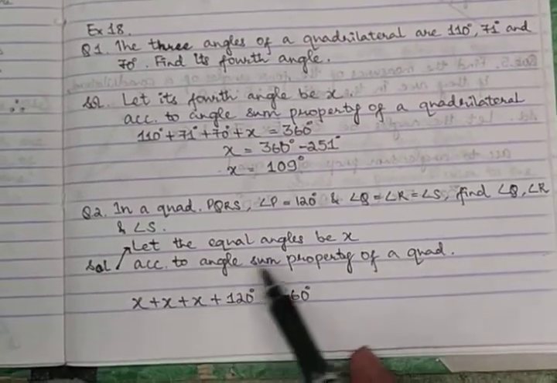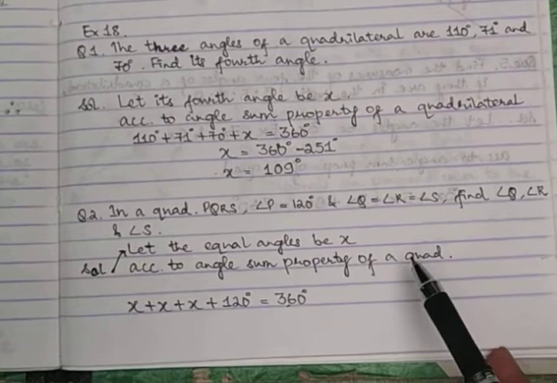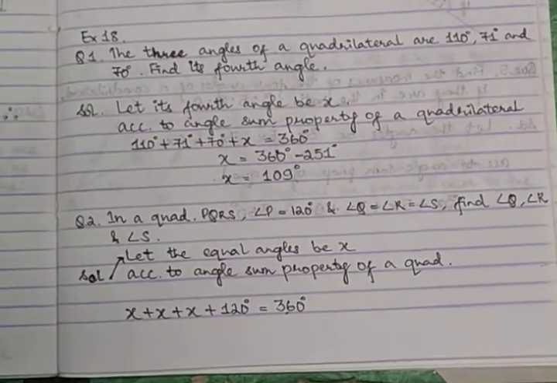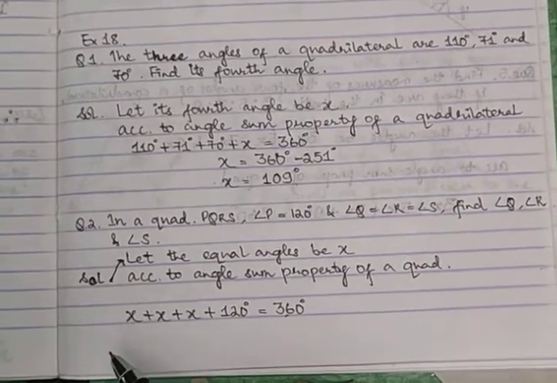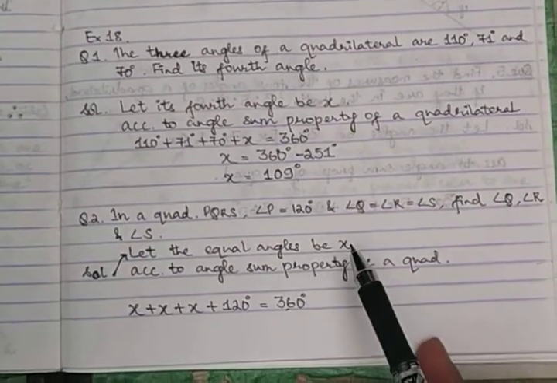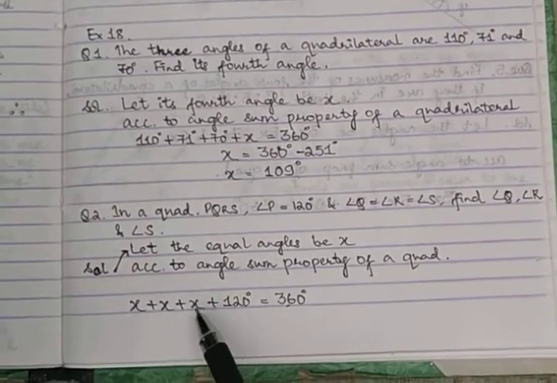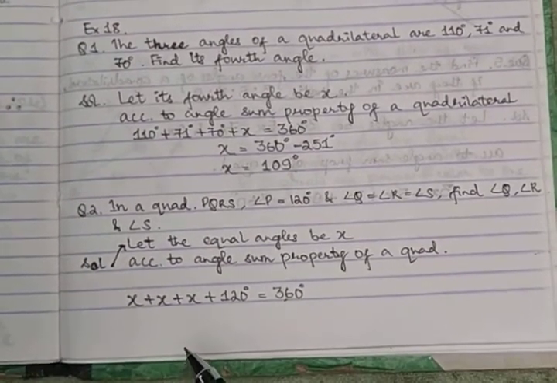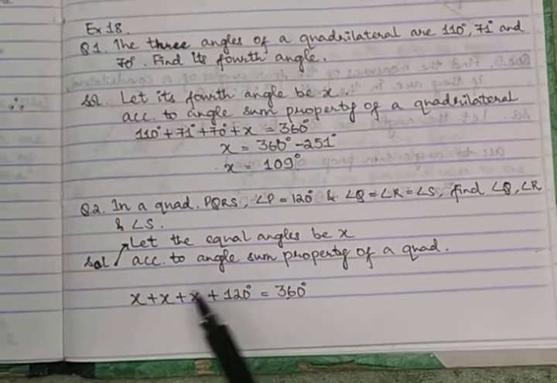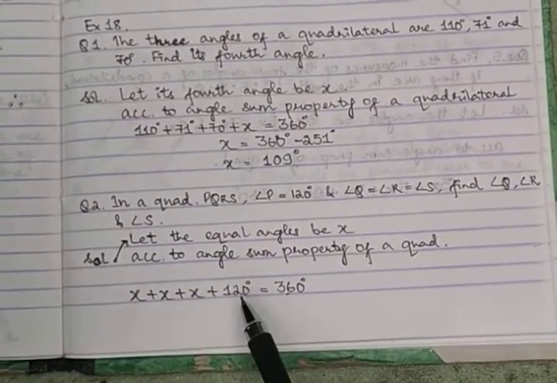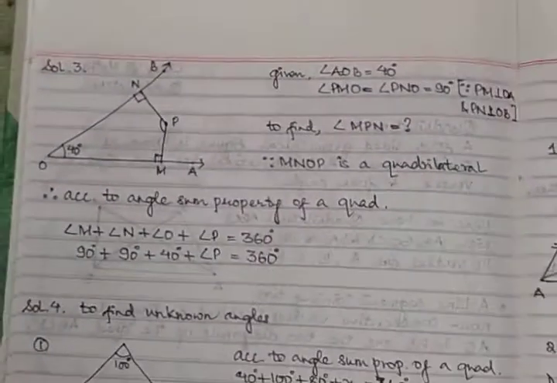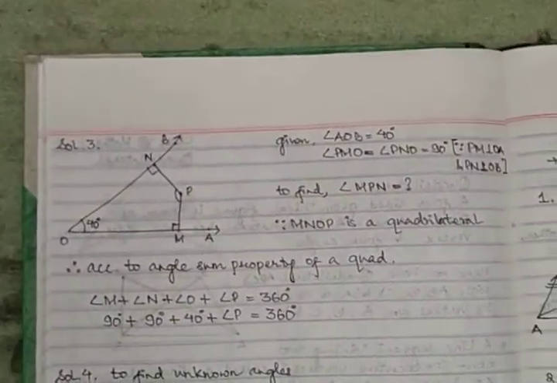Now again, according to the angle sum property of a quadrilateral, when we add all the four angles of a quadrilateral, we'll get 360 degrees, isn't it? And I've assumed the equal angles as x. So simple: x plus x plus x plus 120 degrees equals 360 degrees. I hope you can solve from here. Three like terms, one constant term. We need to take the constant term to the other side. I hope you kids can solve that.